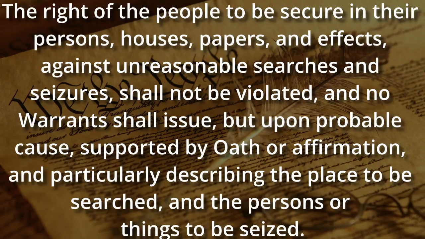Army, Navy, and Air Force, no problem. NSA and DIA are another matter altogether. See, under the Fourth Amendment, the right of the people to be secure in their persons, houses, papers, and effects against unreasonable searches and seizures shall not be violated, and no warrant shall issue but upon probable cause supported by oath or affirmation, and particularly describing the place to be searched and the persons or things to be seized.